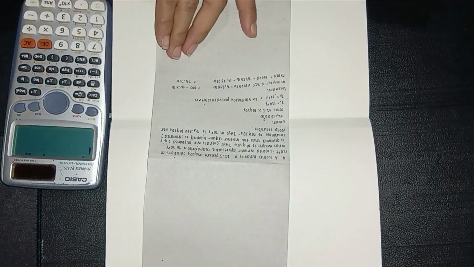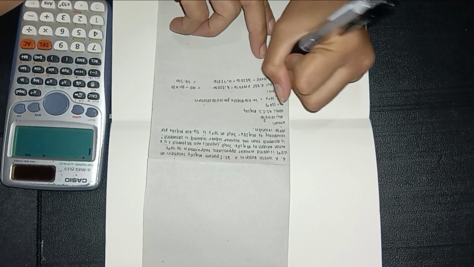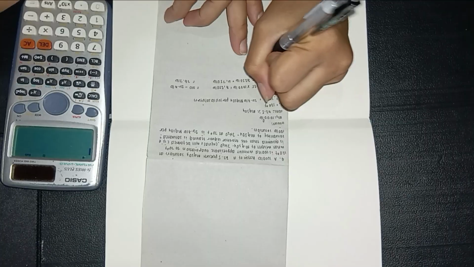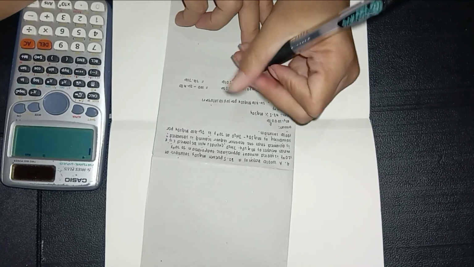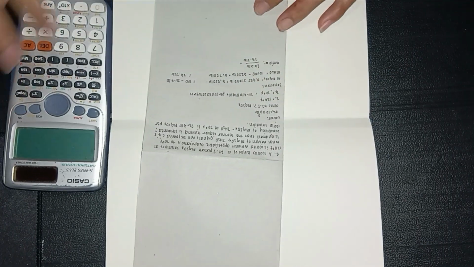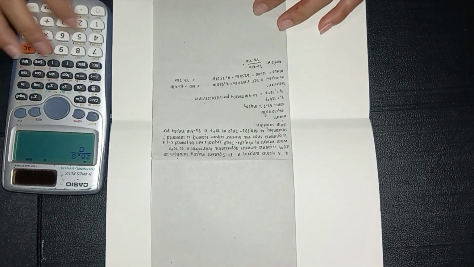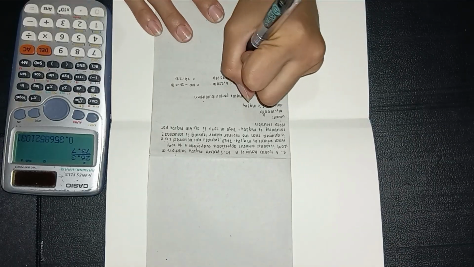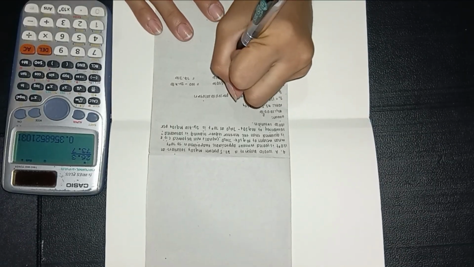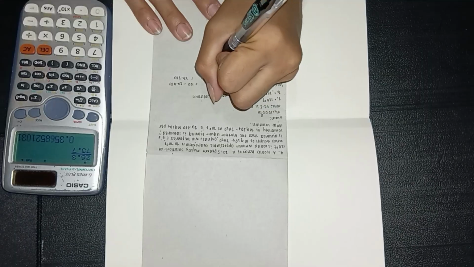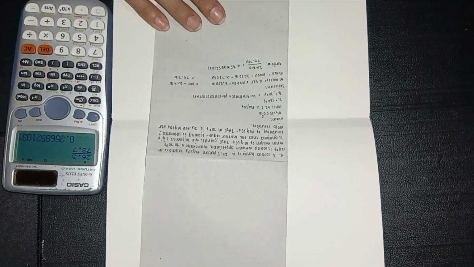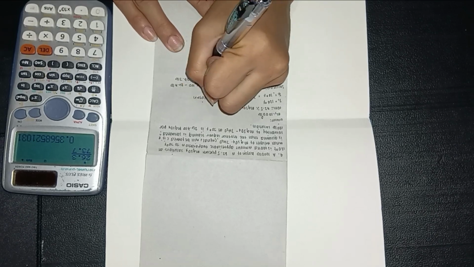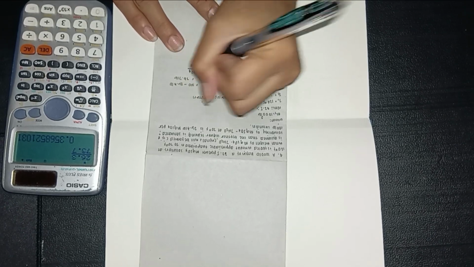So the ratio 26.3 pounds over 73.7, we get 0.356852101 pounds of magnesium sulfate over pounds of water.